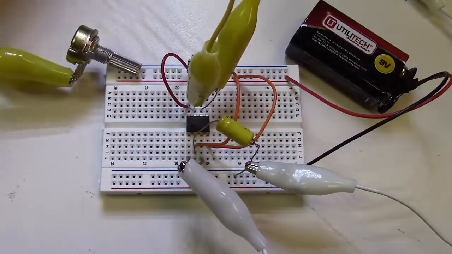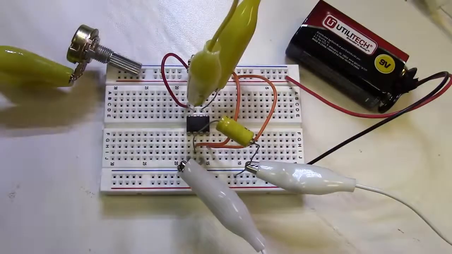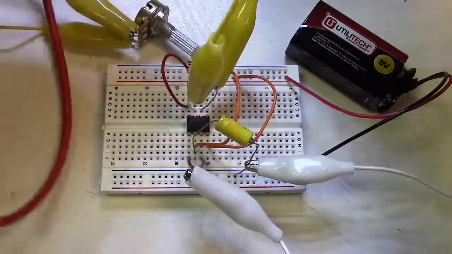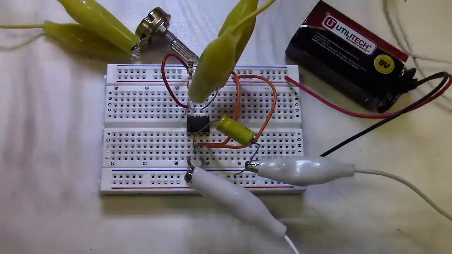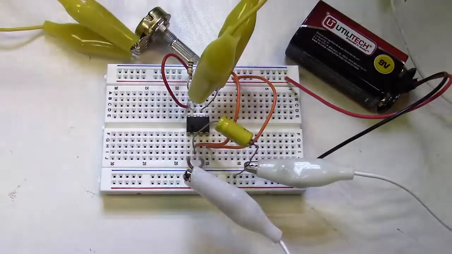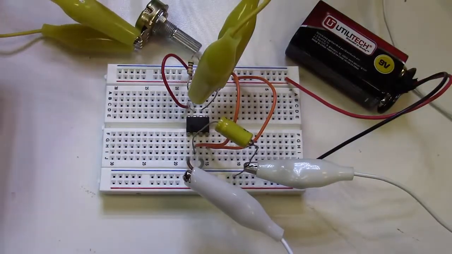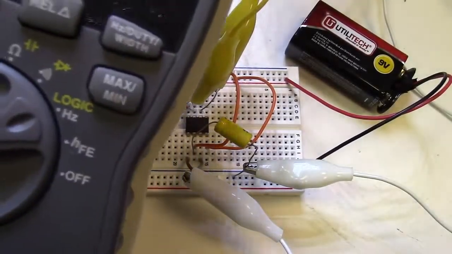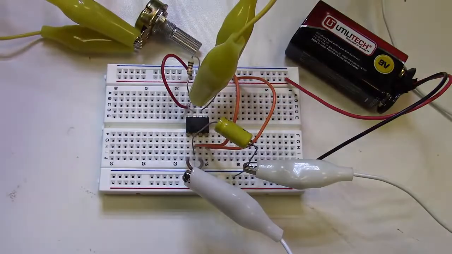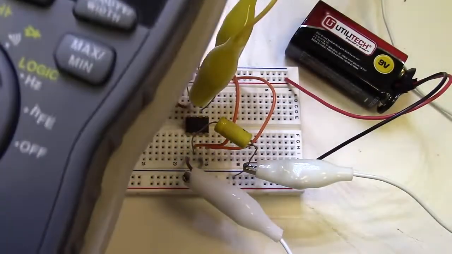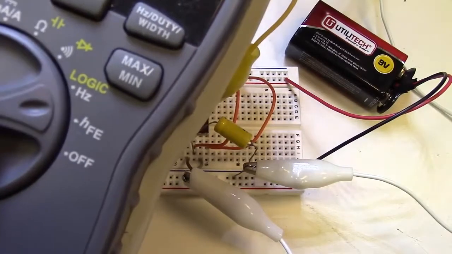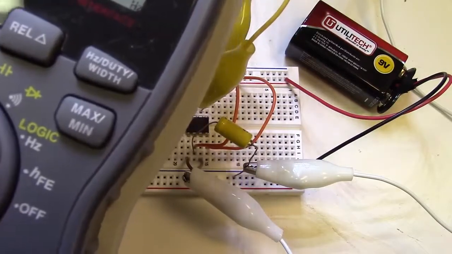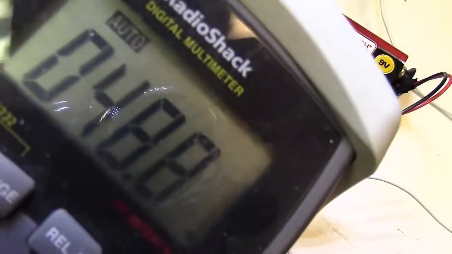Okay, so I'm going to check my frequency now. So instead of hooking up the speaker, I'm going to take my outputs going to the speaker and hook them up to my meter here. My meter does frequency, so I'm going to hook it up, and I've got my meter here set for hertz. It's kind of hard to get it on the screen here, but you can see my meter here has hertz right here, and the meter is currently reading hertz.